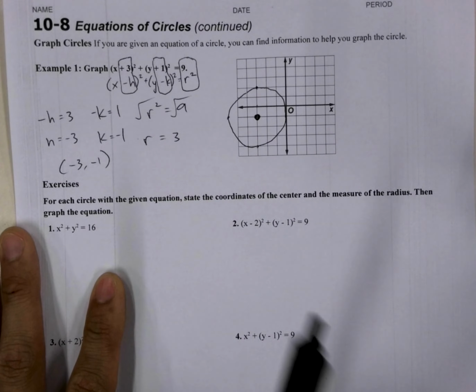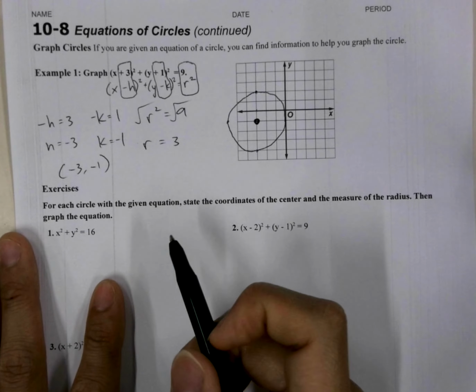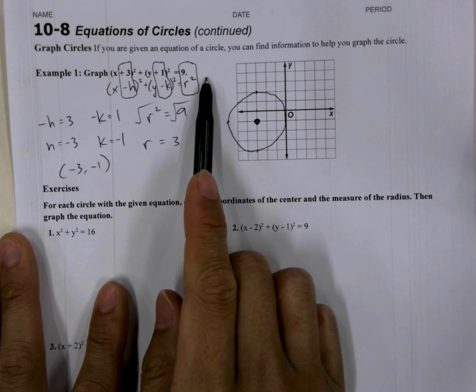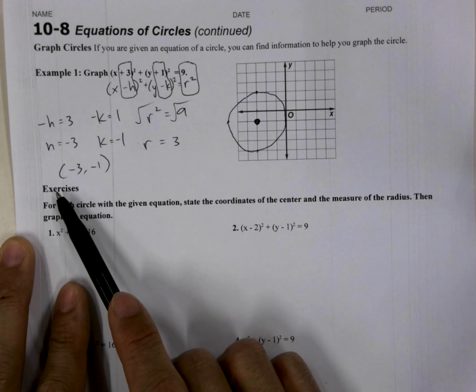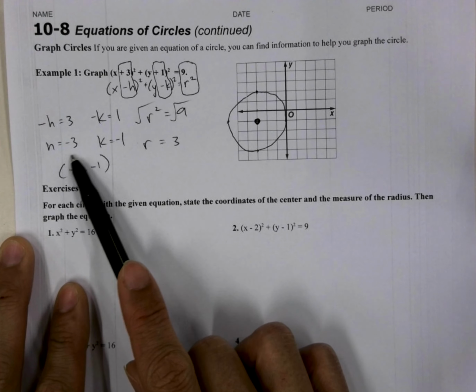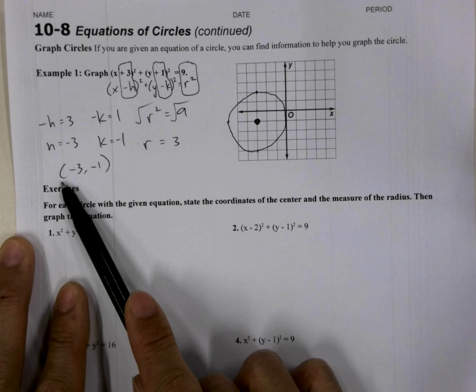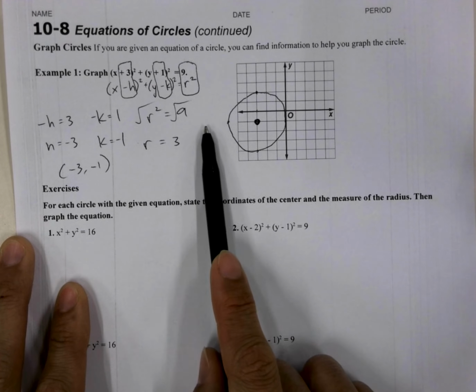Alright, I did it. So anyhow, that's how we're going to take the equation of a circle, extract the h, the k, and the r, and then graph it using the center (h, k) and our radius, r.